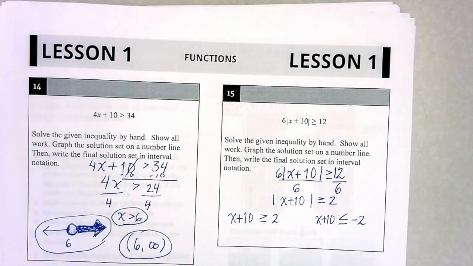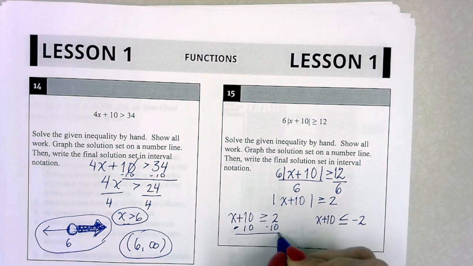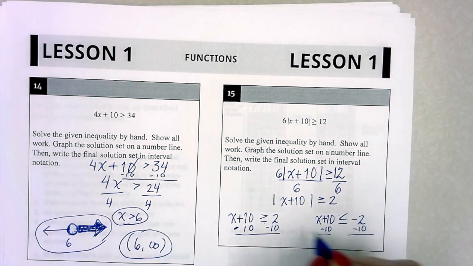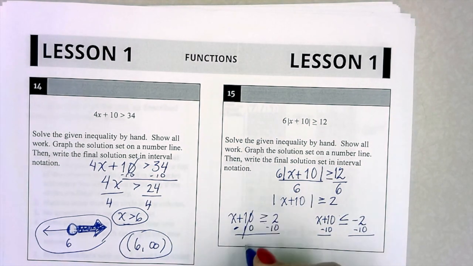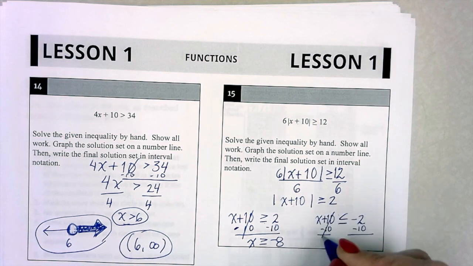Then what we do is we solve both of these inequalities. So I'm going to start off by subtracting 10 from both sides, on both of them. I keep mentioning in class for us to do this side by side. Don't stack them so your work can go underneath, okay? x is greater than or equal to negative 8. x is less than or equal to negative 12.